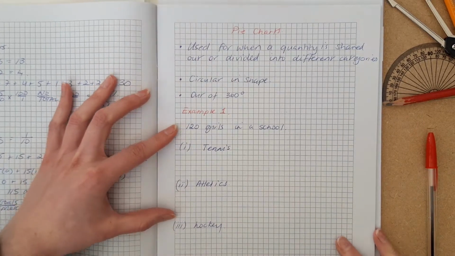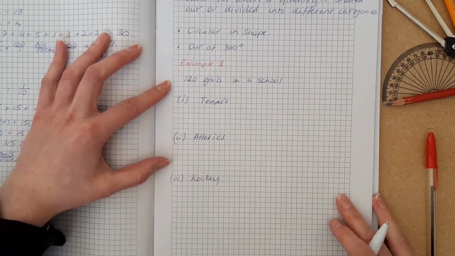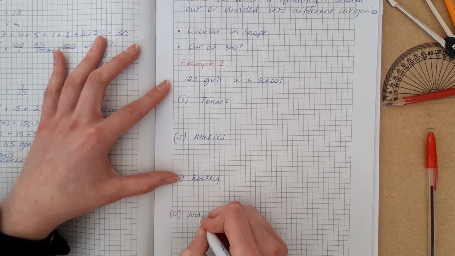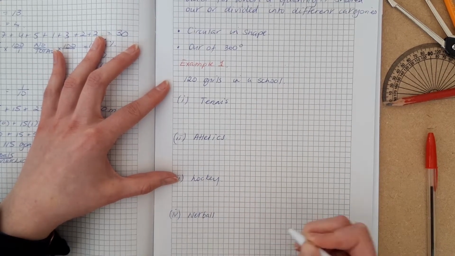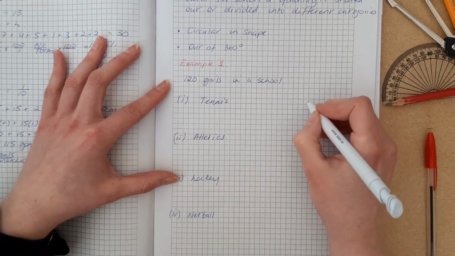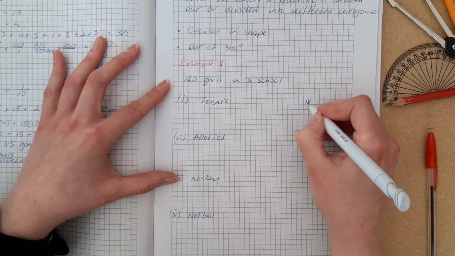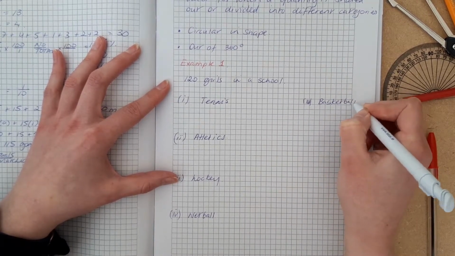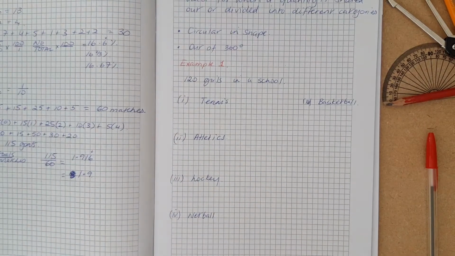And the last one that you were asked for there was netball. The only one that's missing there is basketball, but there are a couple of ways we can get the basketball one. And when it comes to it, I'll explain exactly how you do that.